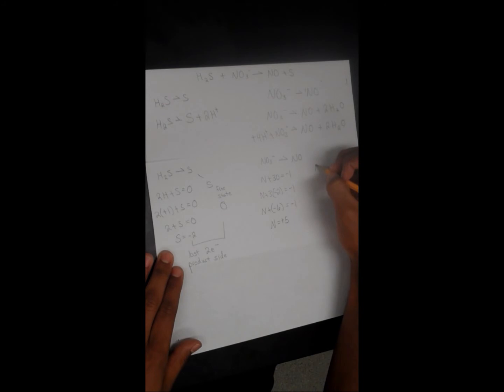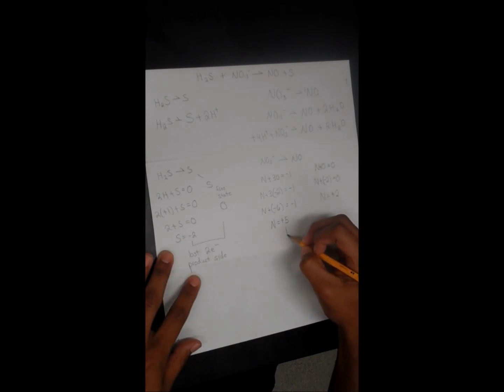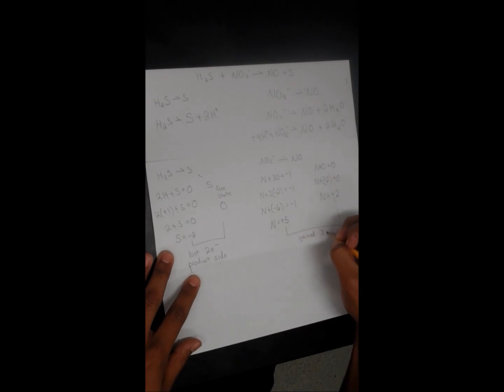The other equation, NO, equals 0. N, as just stated, oxygen always equals -2. So this means that N equals +2. We went from +5 to +2, meaning we gained 3 electrons. And this goes on the reactant side.